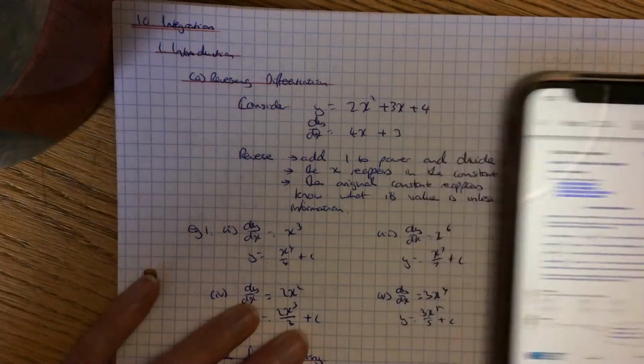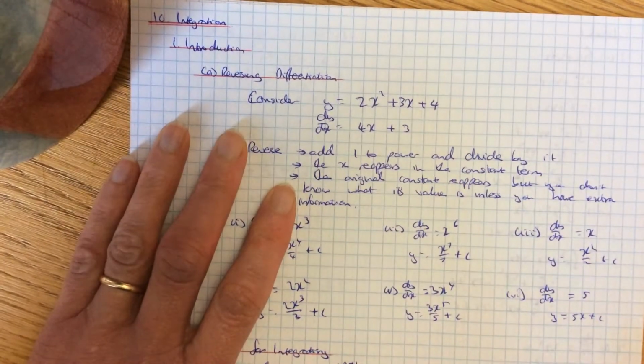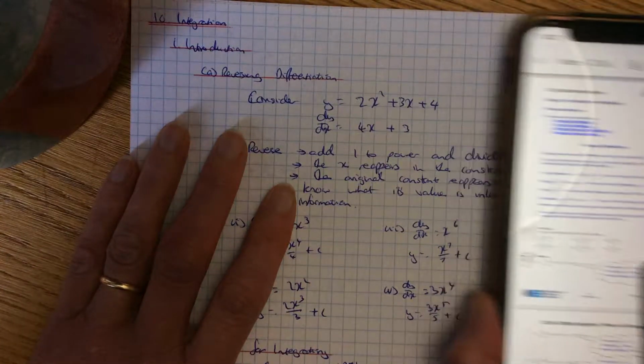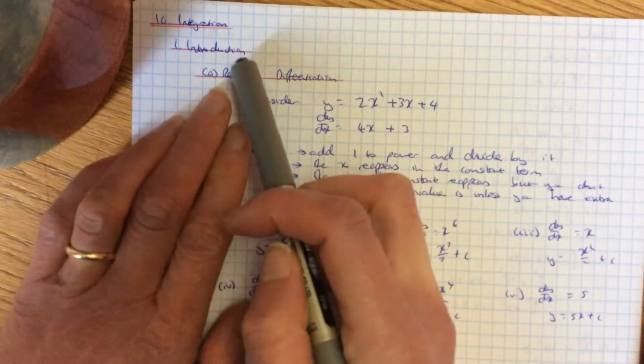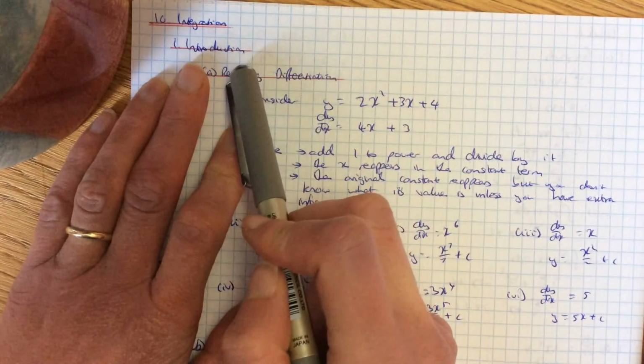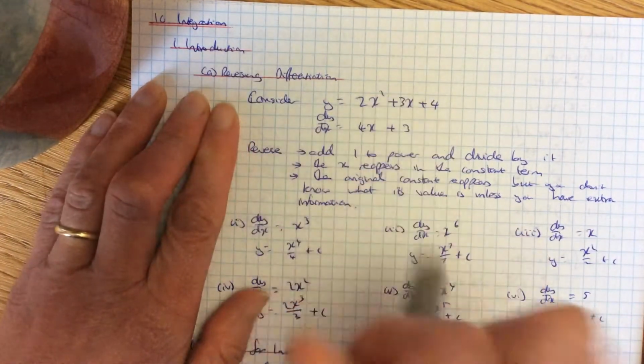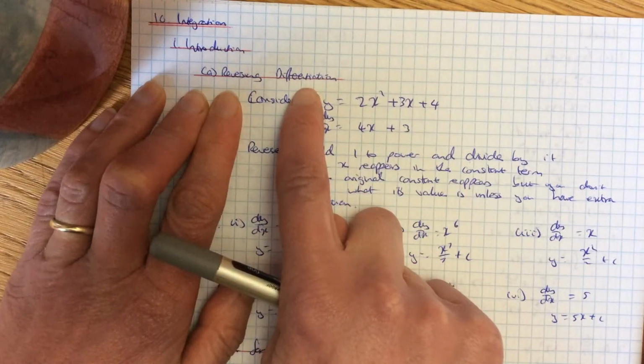Okay, I'm going to look at integration. So if you've got your C notes up, then I have got them condensed down here. So basically, the first thing, this lesson is all about the introduction of integration. What is it? It's the reverse of differentiation.